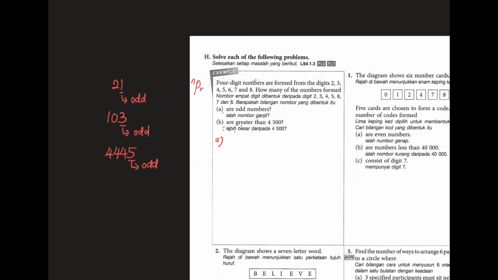As long as the last digit is odd, then it is an odd number. Okay, now they are looking for a 4-digit number. So imagine 1, 2, 3, 4. The last one must be odd. To be odd, we can accept 3, 5, 7. 3 or 5 or 7. For this situation, I can only take one of the odd numbers from these 3.